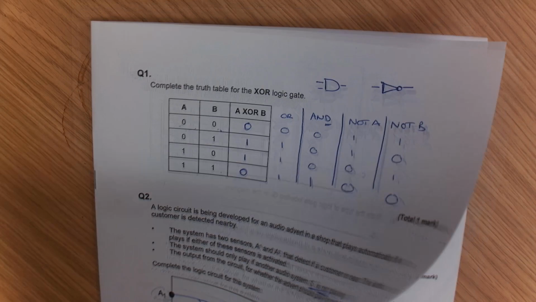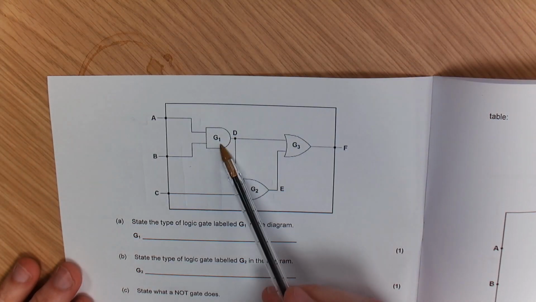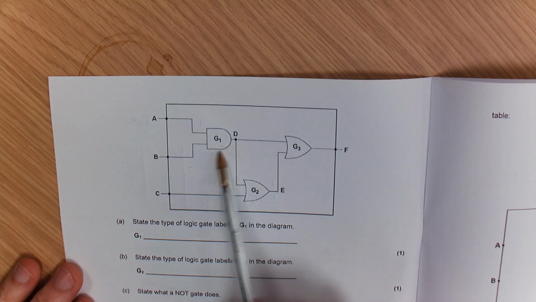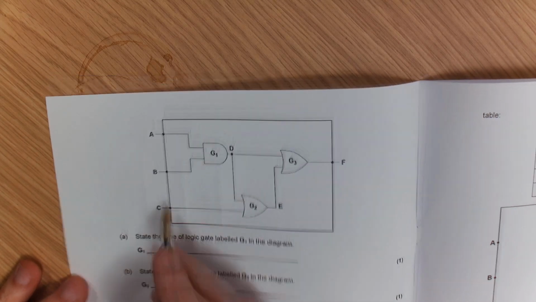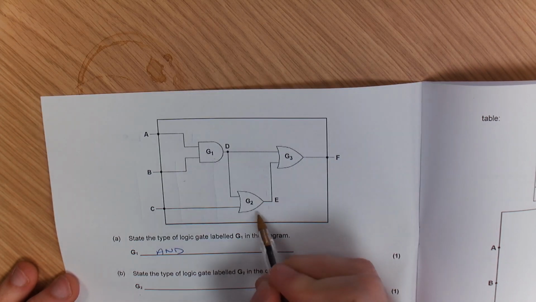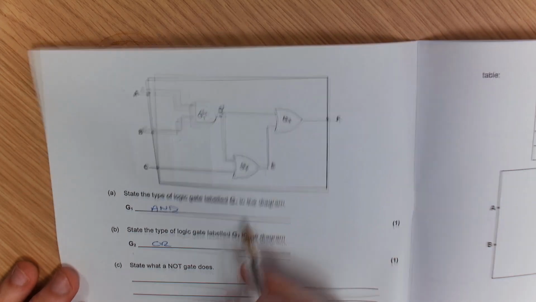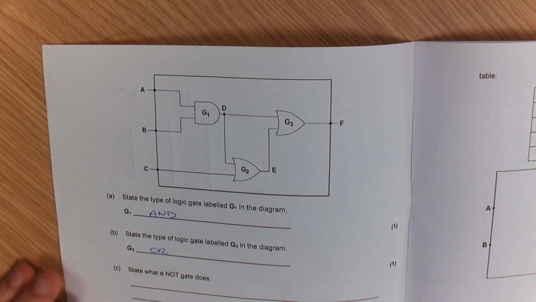Right, let's go again. Let's turn over now. State what is labeled at G. Remember what I said? It looks like a D, so it's a... Good. State what is G2. Or. State what a NOT gate does. This is where your definitions need to be on point. All right?